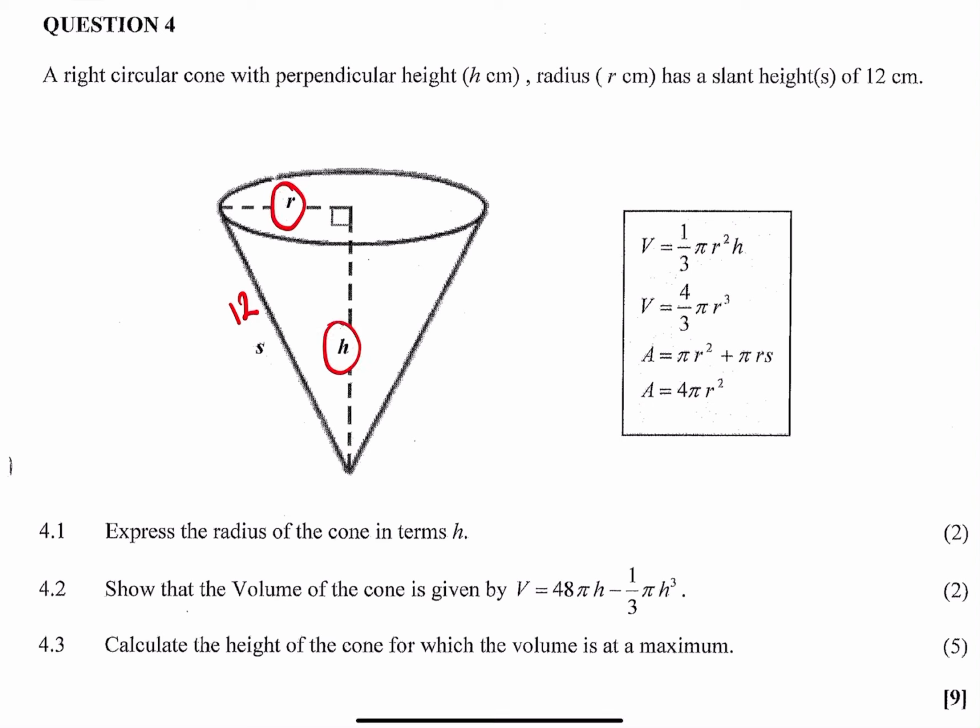But those sides belong to a right angled triangle on the basis that you are given that is 90 degrees there, and also that is a perpendicular height. It means it forms a right triangle in there. So let's see how far we can go with that.